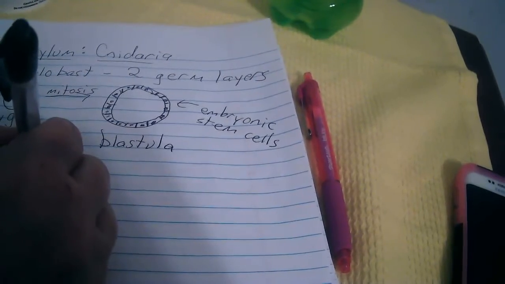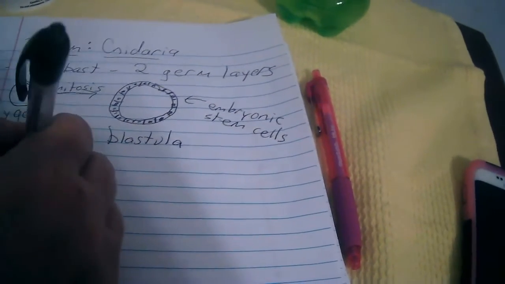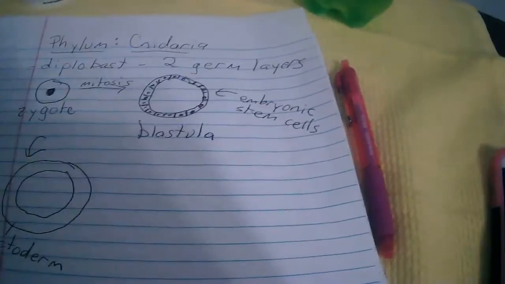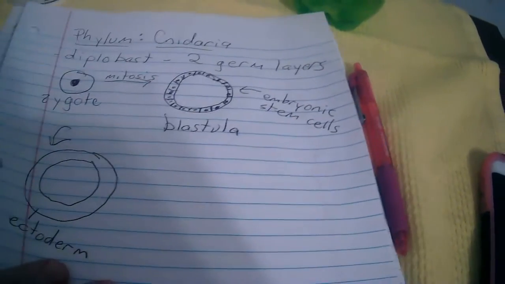So what's going to happen is this ball of cells is going to form an indention, and once it kind of dents in or forms an indention, curves inward, then we're going to call that a gastrula. But I'm just going to go straight into the tissue layer part. So for a diploblast, there are cells that are going to form on the outside, or there's tissue that's going to form on the outside called the ectoderm. And this is before any major structures form.